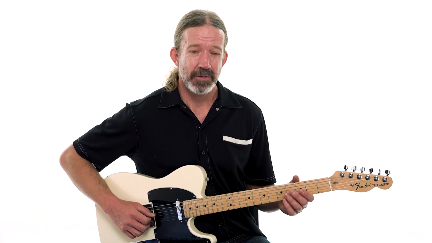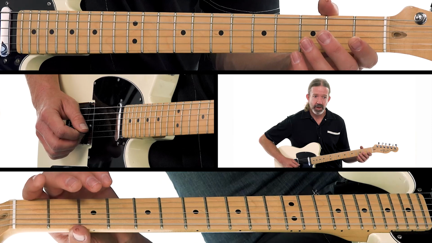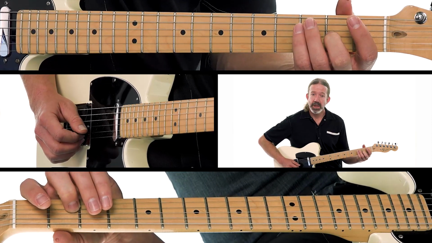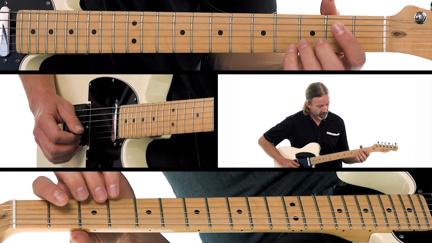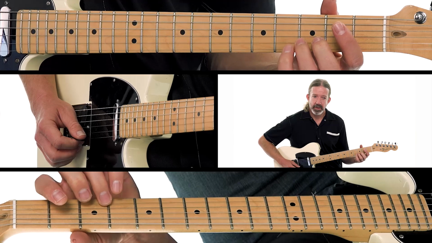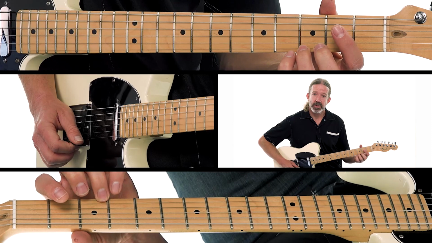Now the higher octave of the G major pentatonic pattern. This aligns with the higher octave of your G major scale. It's just abbreviated. So starting on your open G, there you go. 2nd fret, open B, 3rd fret, open E, 3rd fret. That's your root note.